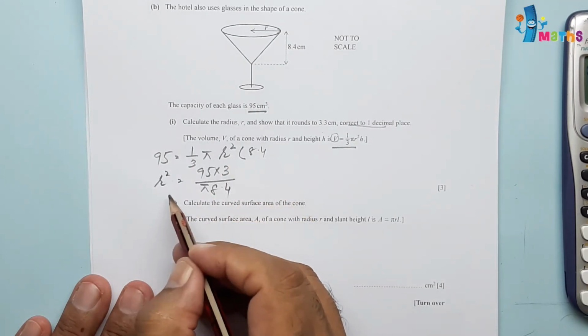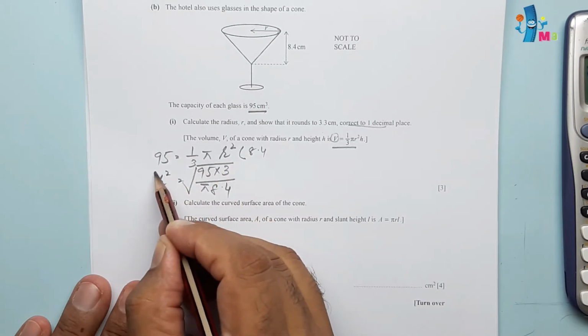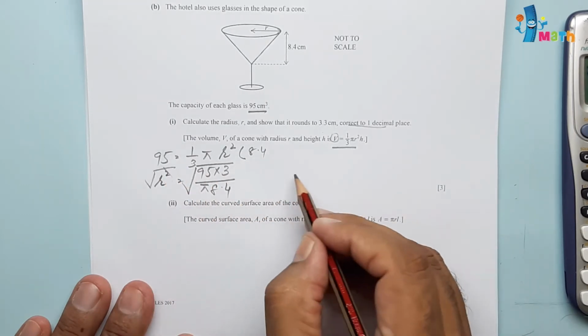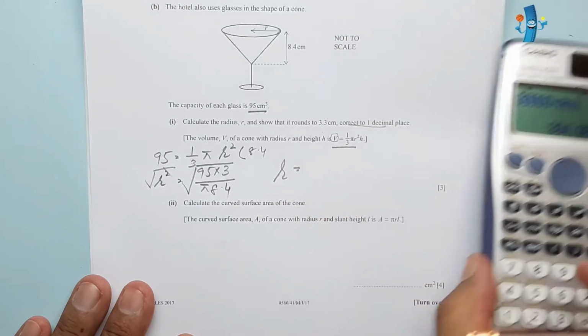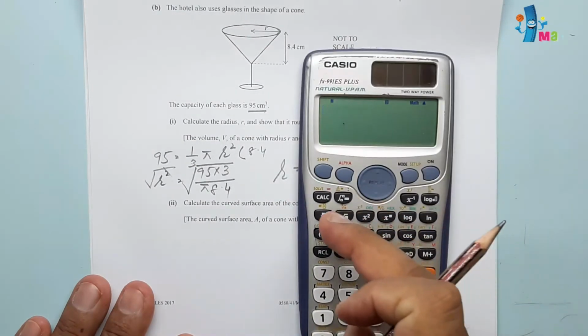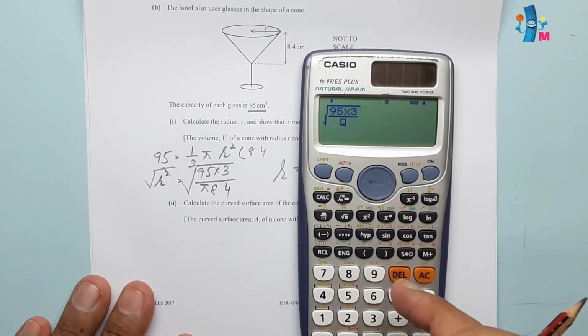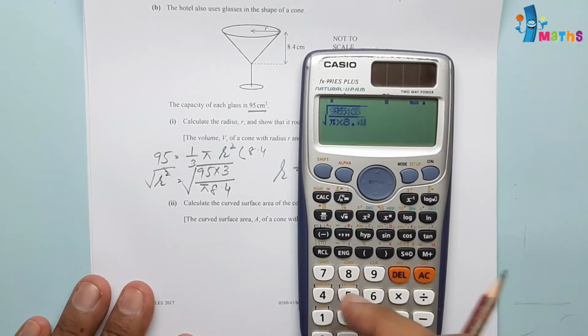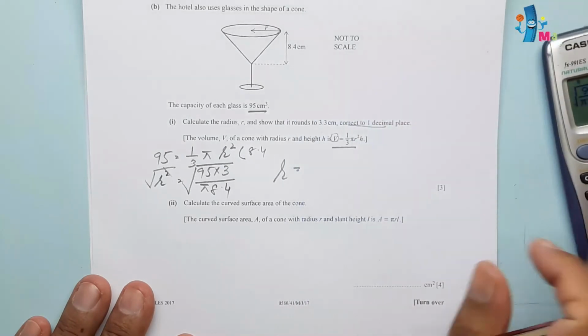So we can take the root on both sides, so the root cancels the square. So r will be equal to, we'll solve with the calculator, 95 into 3 divided by pi multiplied by 8.4. So this will be 3.28.